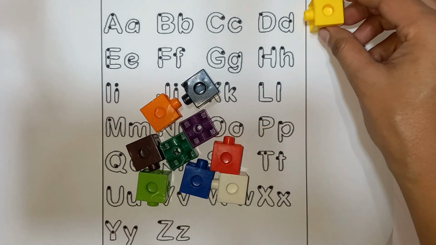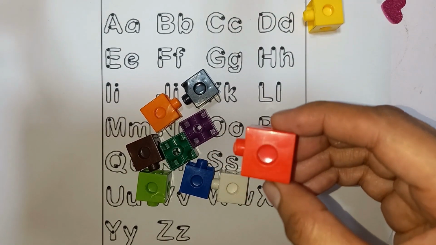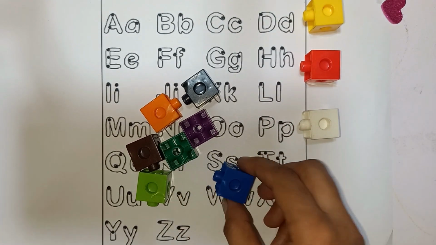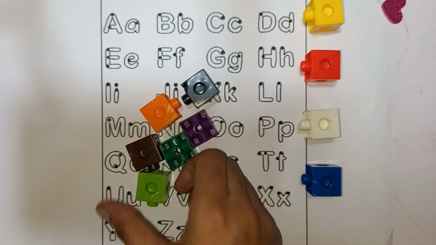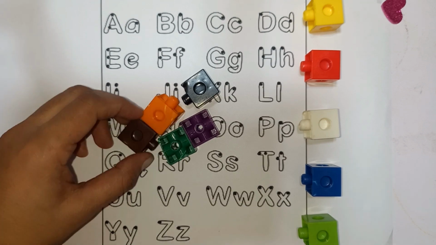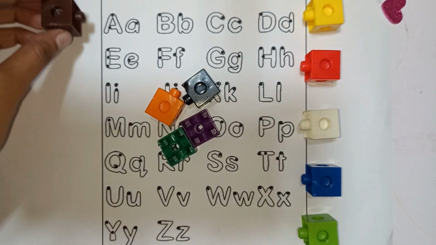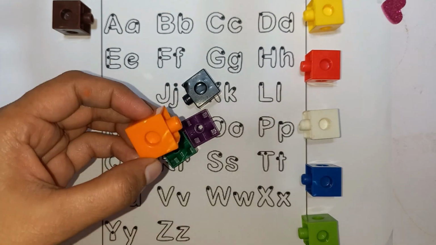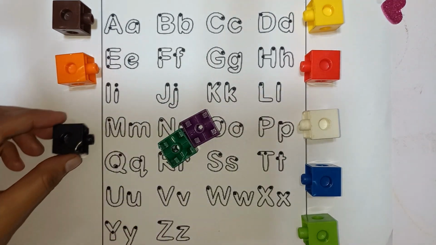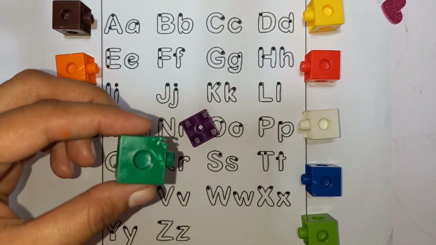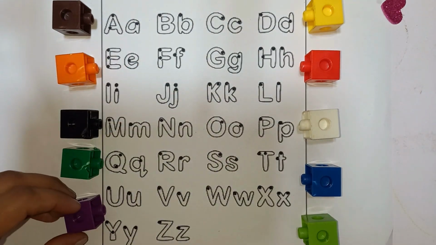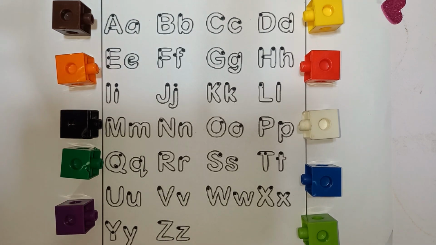Yellow color, red color, white color, blue color, light green color, brown color, orange color, black color, green color, purple color. Let's start the alphabets.